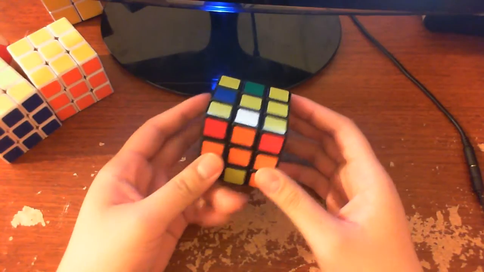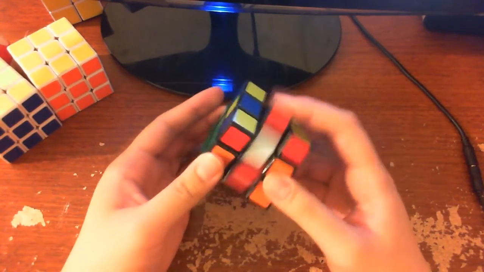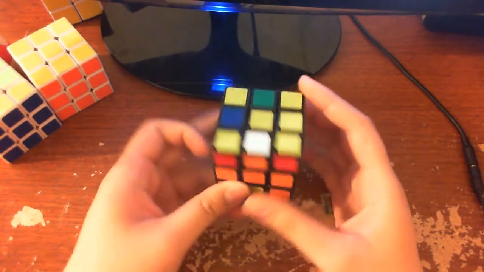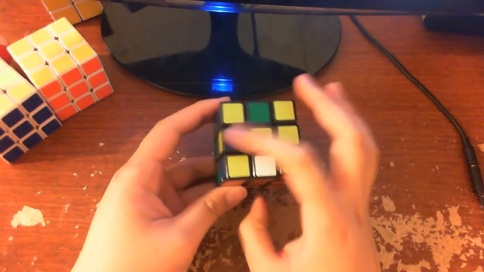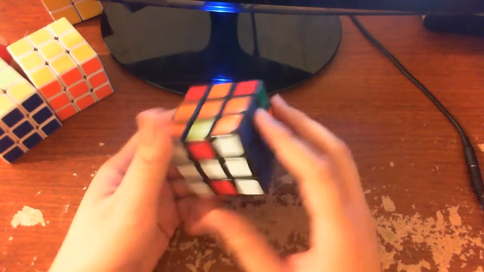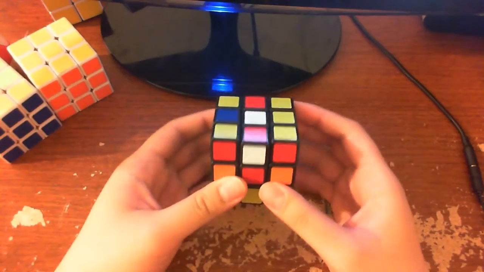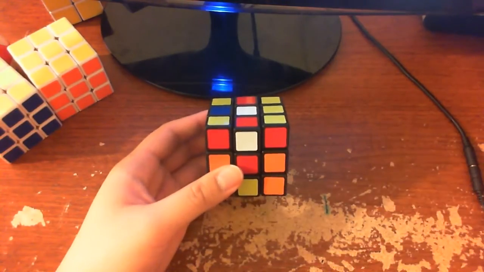The next mini-alg is just an M2, and it's exclusive to this case, where you have 2 bad edges adjacent to each other, and then 2 bad edges in the bottom. And what this does again is bring it to another orientation case.